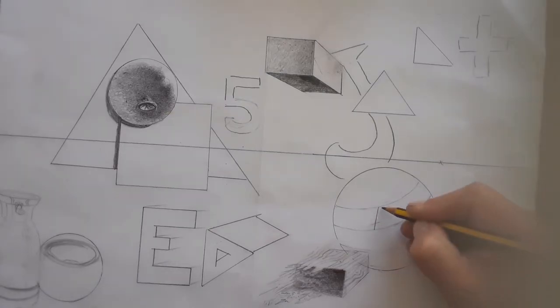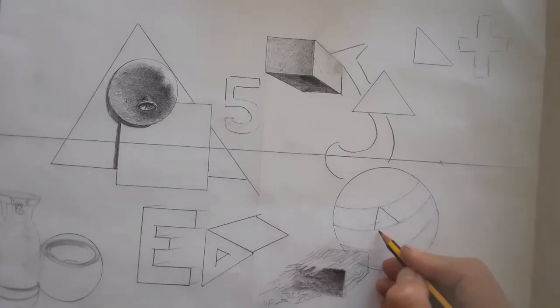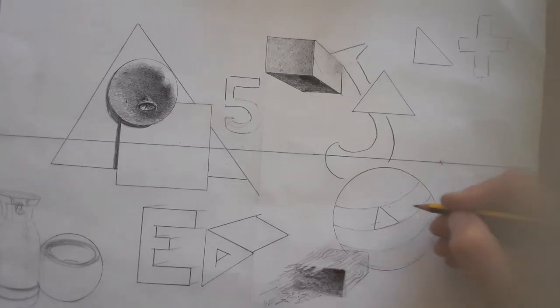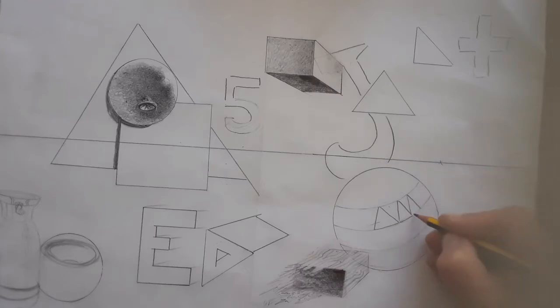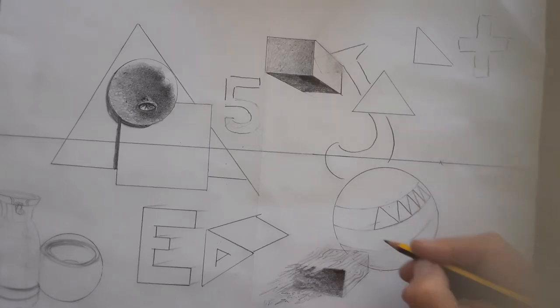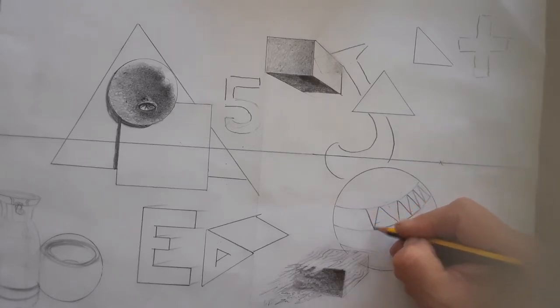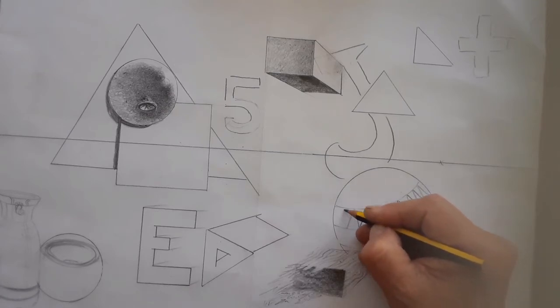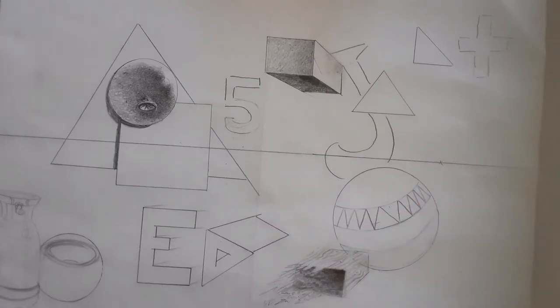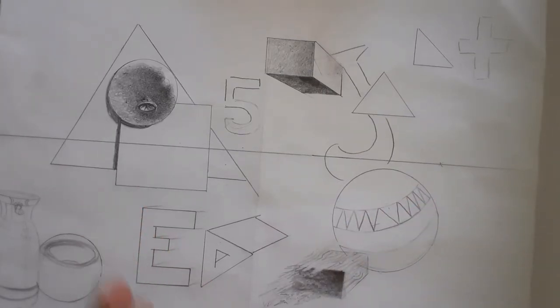The shape nearest to us must be the largest shape. As they move around the ball, they get narrower. These demonstrations I did in class with most of my groups. But if you missed it, now you've got it here on YouTube. All right, I'm going to leave it like that.